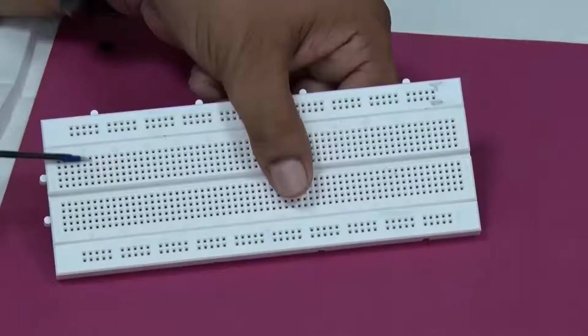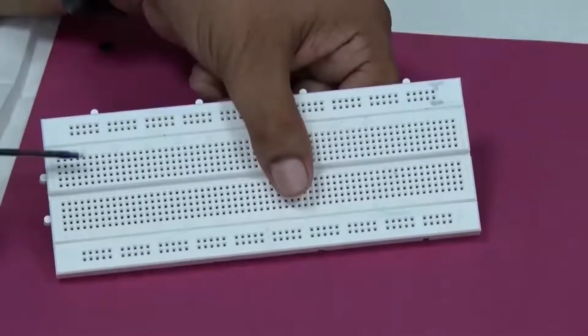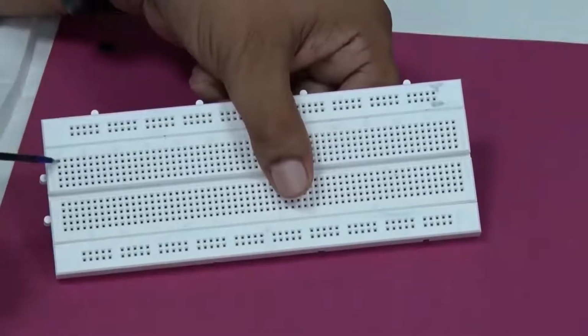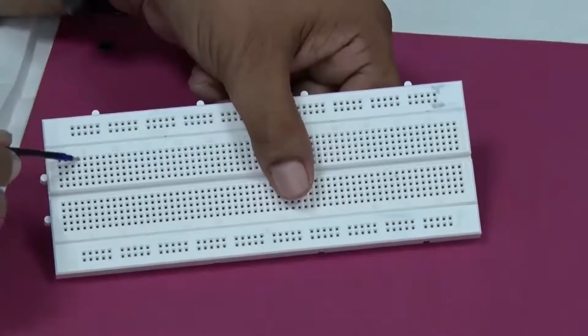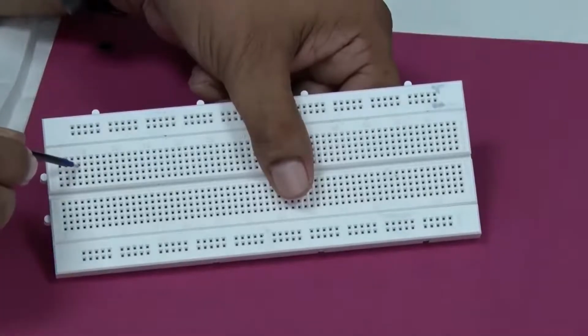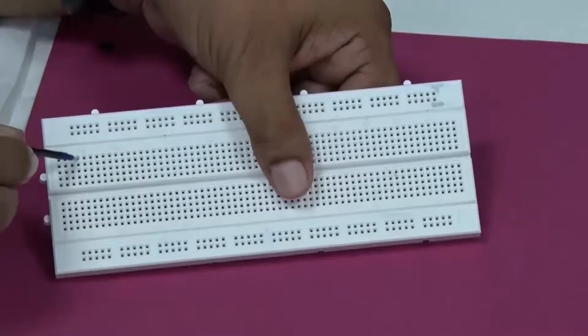Now come to the central blocks. In the central block, the holes which are along the width, this one, then on the same line this one, this one, this one, they are all connected to each other.